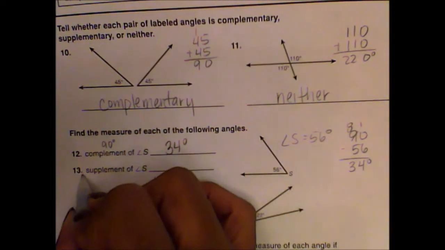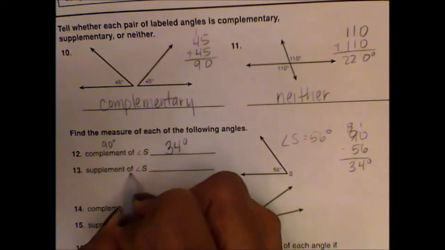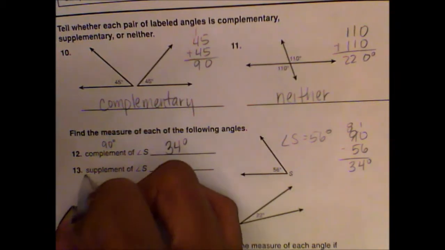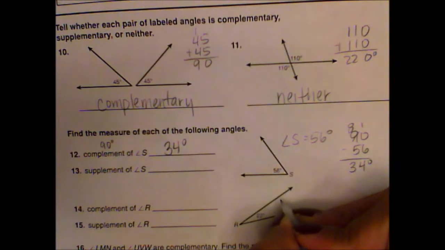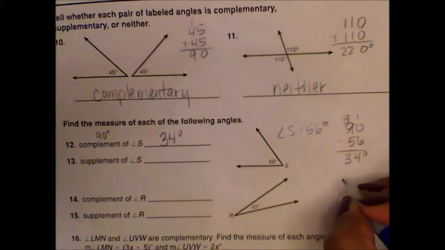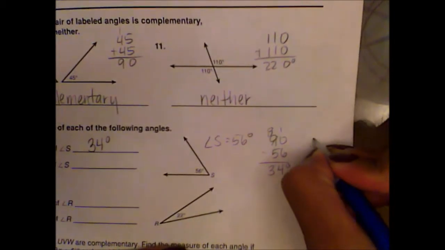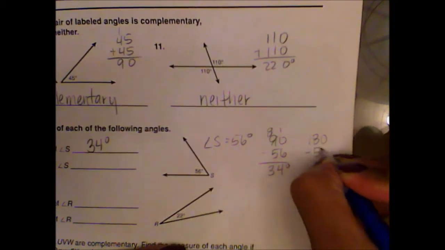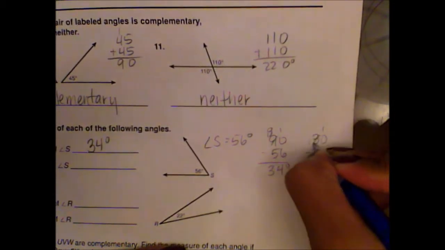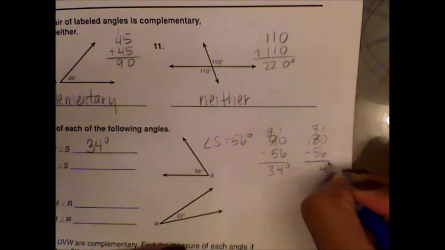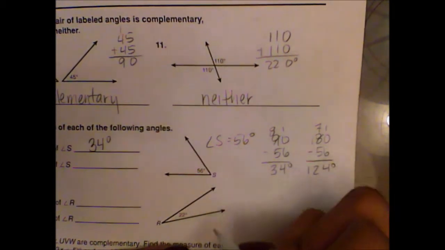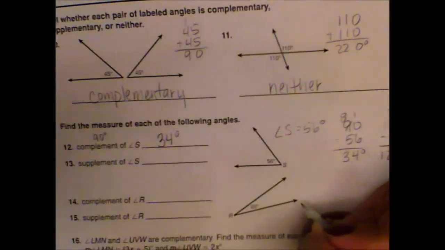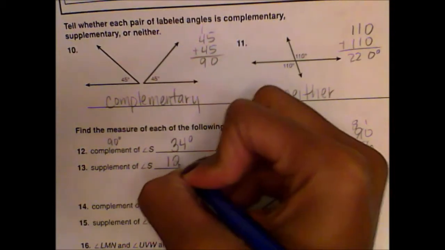Number 13. The supplement of angle S. Supplement, S, 180 degrees. So 180 minus 56 would give us our answer. So 180 minus 56, I have to borrow. 10 minus 6 is 4, 7 minus 5 is 2. Okay, so the supplement of angle S would measure 124 degrees.